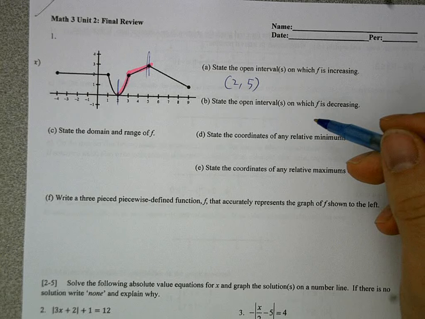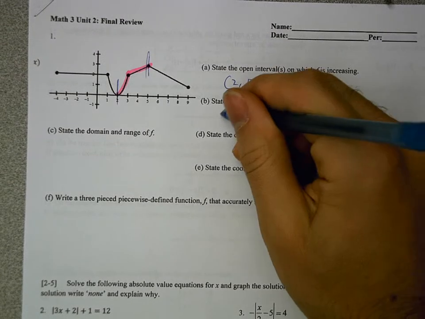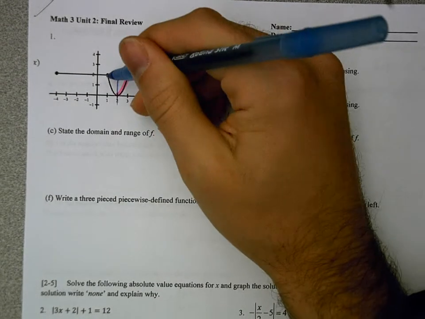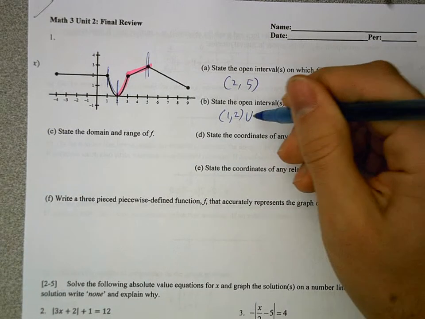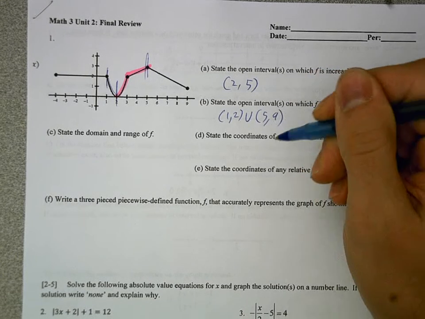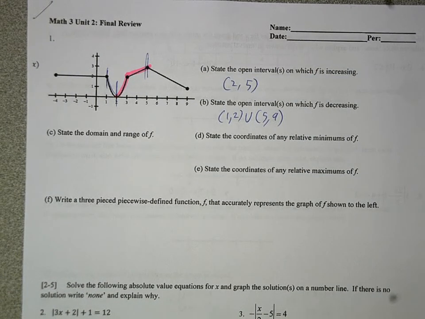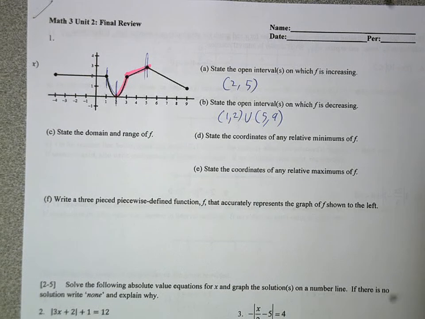So the same thing's going to happen when we talk about decreasing. Anybody see a section of the graph that's decreasing? 1 to 2. So we've got one little piece right here. This section is decreasing. Anywhere else where it's decreasing? 5 to 9. Is everybody good there? We could also have sections where it was constant. They don't actually ask us for that, but that would be -4 to 1. That section would be constant.